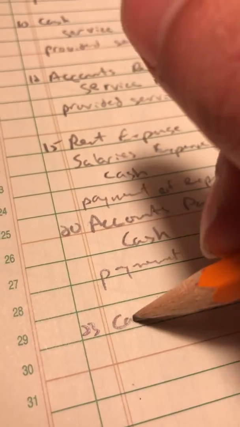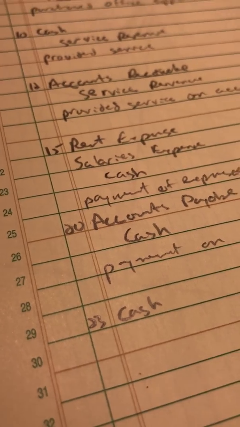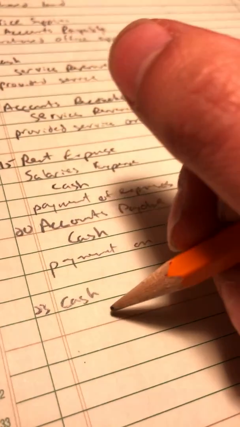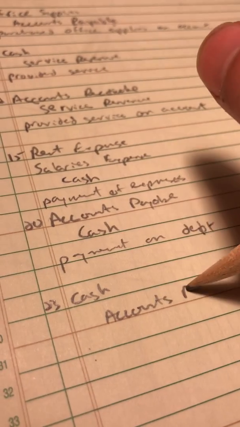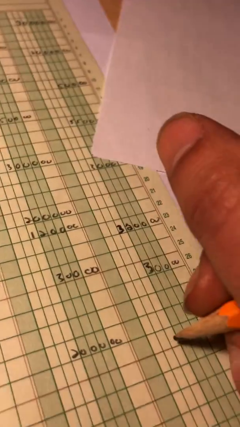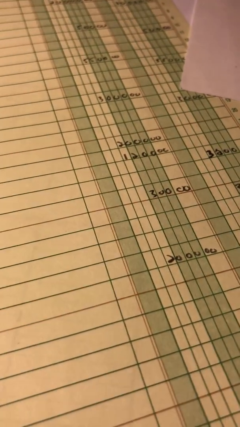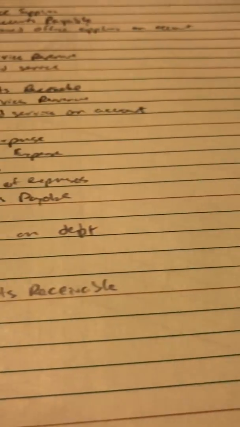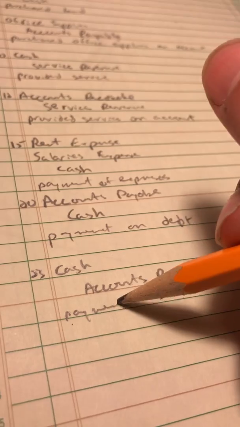We're now getting cash for $2,000. And now they owe us less. So the amount they owed us, which was in accounts receivable, is going down $2,000. And this is a payment from customer.